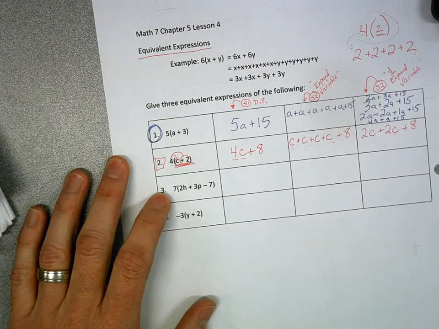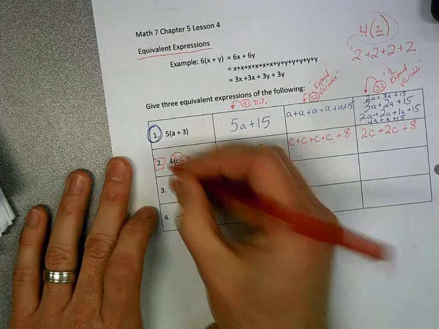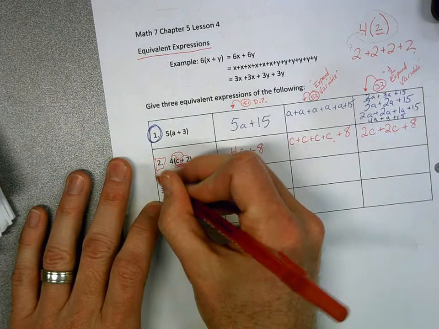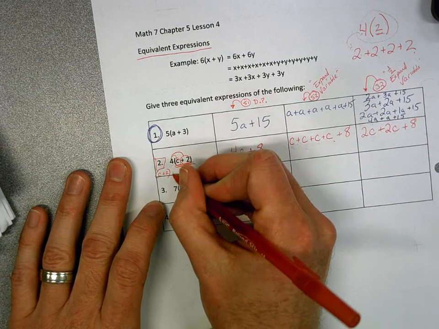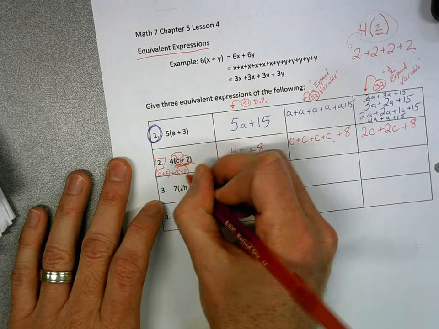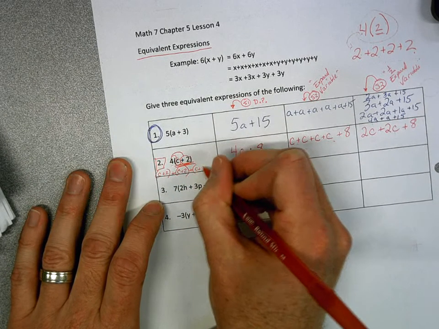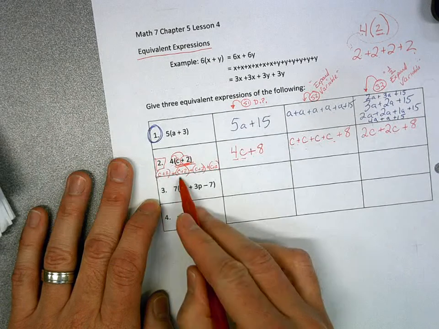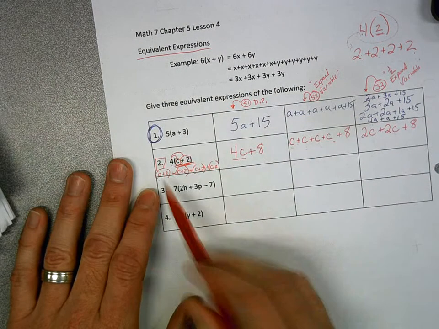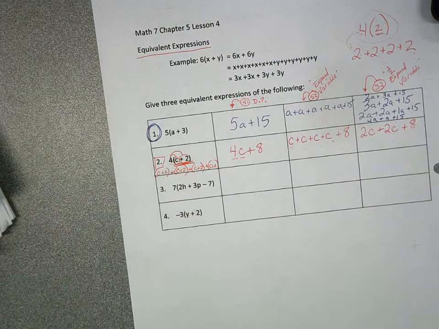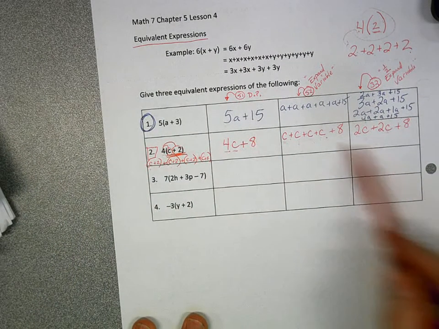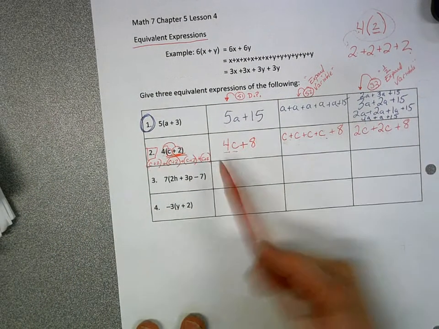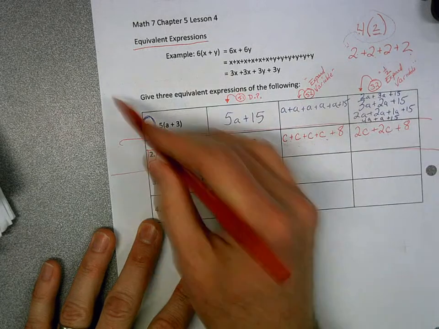So another equivalent expression would be something like this: C plus 2 plus C plus 2 plus C plus 2 plus C plus 2. There's 4 of them. 1, 2, 3, 4. Repeated addition. C plus 2 times 4. That's just another way. Every single one of these that we've talked about, at least in this row or in the row above, are all equivalent expressions.